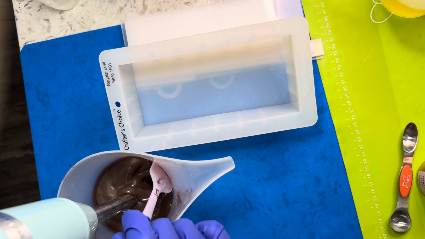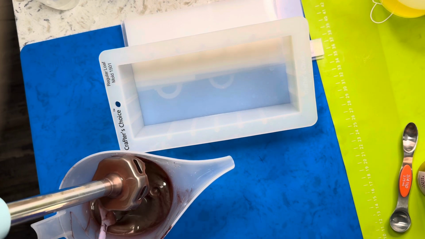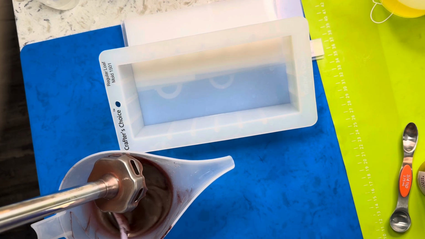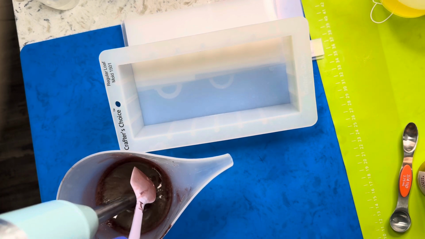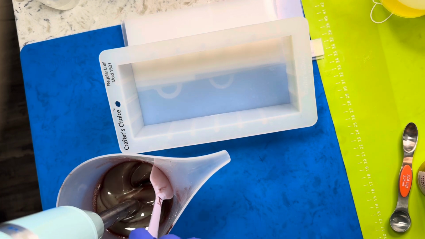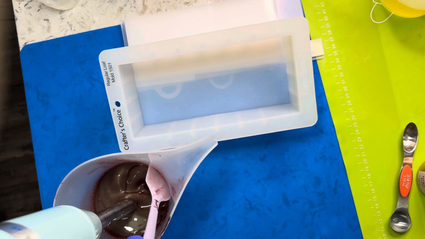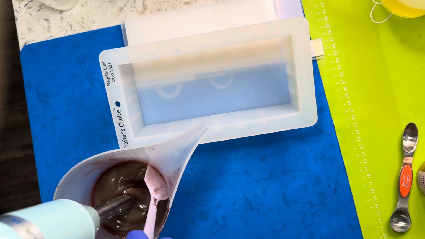And I also stick blended just for some short bursts. I didn't want to overblend. Again, this is a small amount of soap as well, so you have to be careful not to overdo it. This is about 2.5 pounds of soap that we're making today.